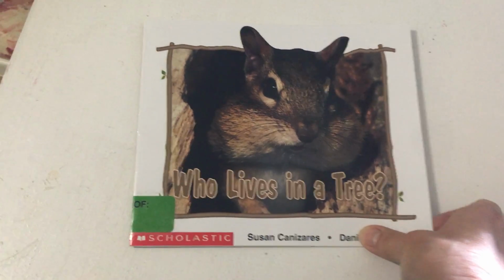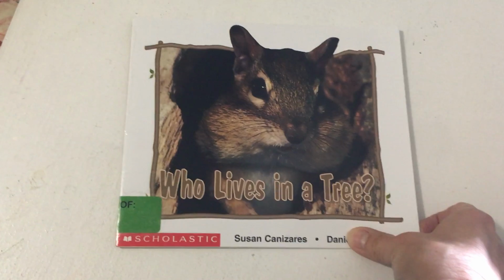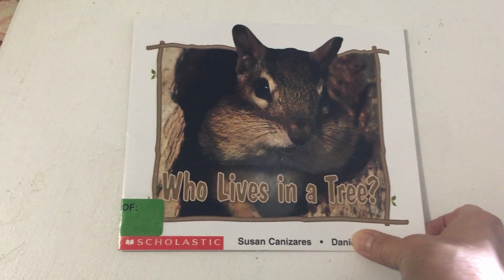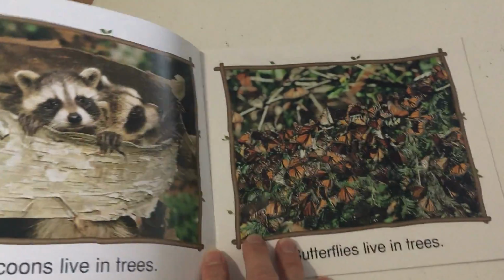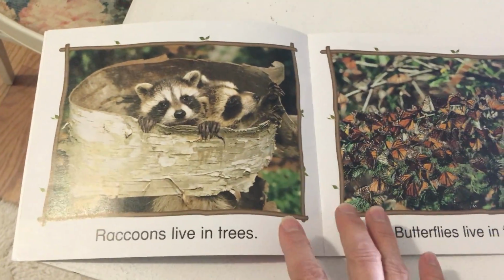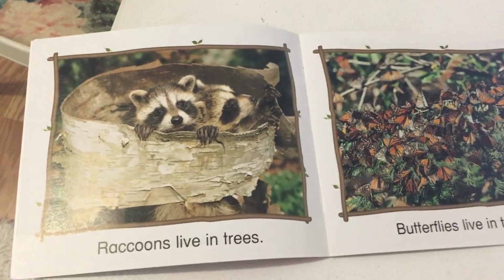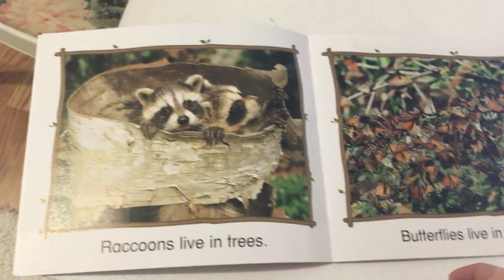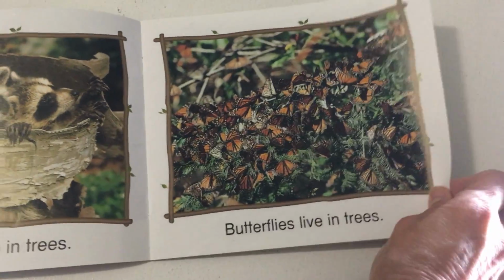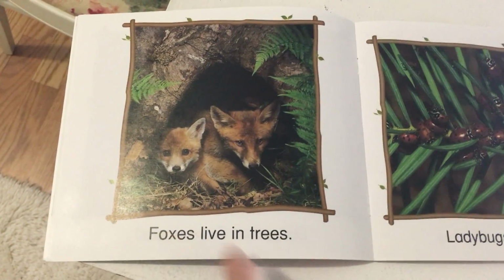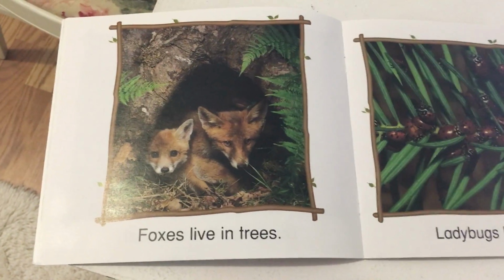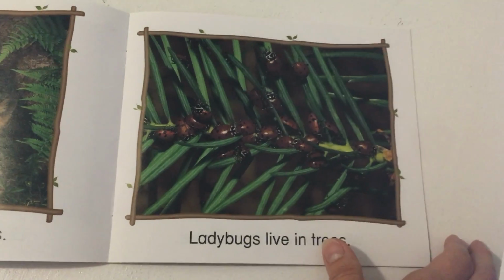Now, if you can't remember, one of the things you can do, and this is a very important reading strategy, is you can go look back and see some of the animals, so that you can answer that question. So you could say raccoons live in trees, butterflies live in trees. So you can look back at the story to find the answer to the question. So there are several different animals that live in the tree.